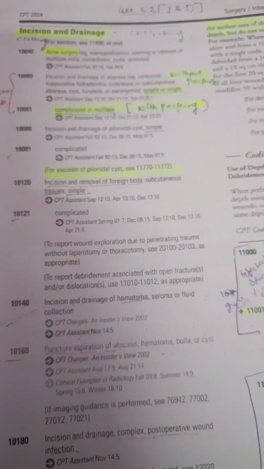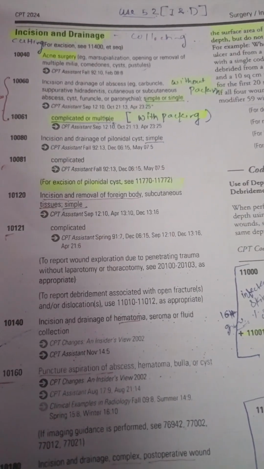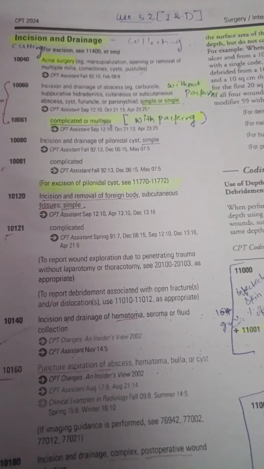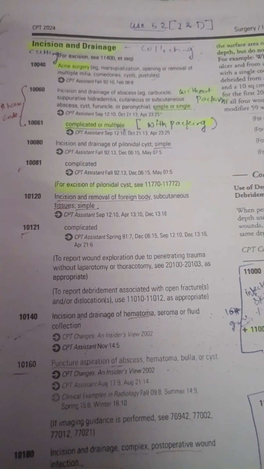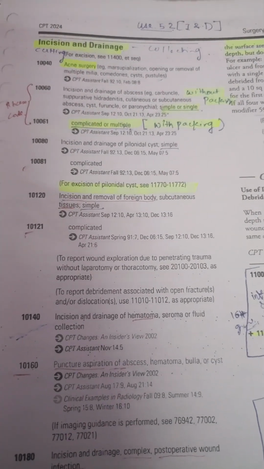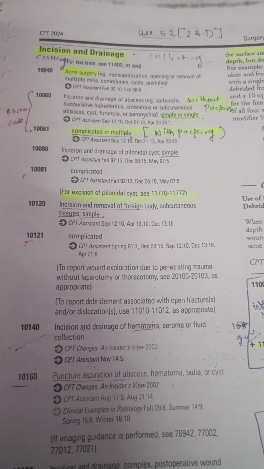Okay, it is an incision and drainage, guys. But here, if sometimes the question says excision of the pilonidal cyst, we think that it's an incision and drainage cyst. We have seen that code, but no, we have to always check the parenthetical note and then we code.